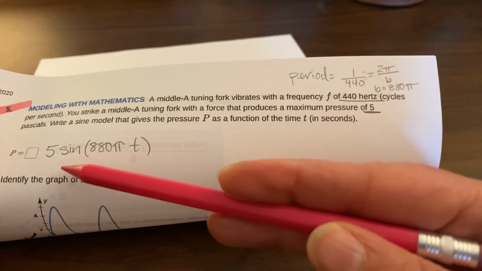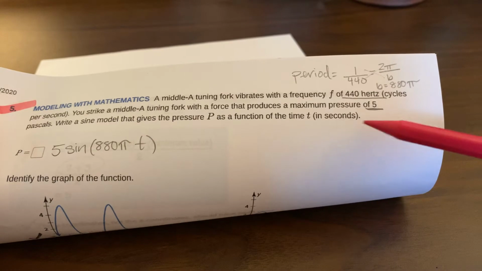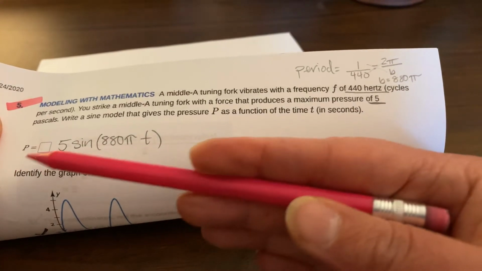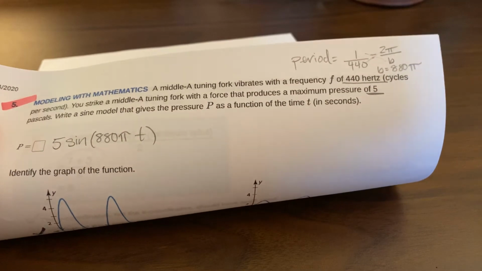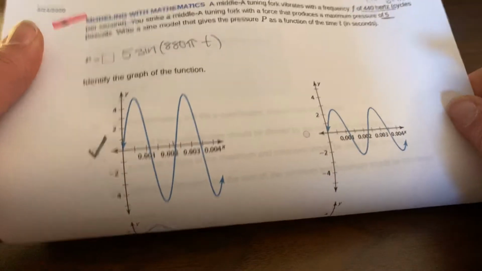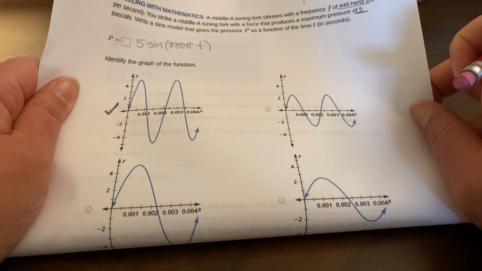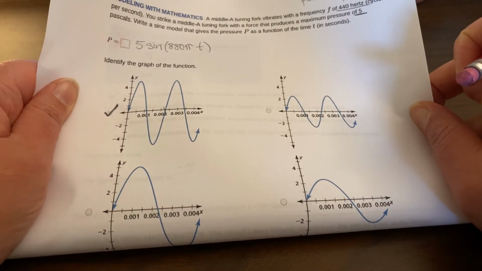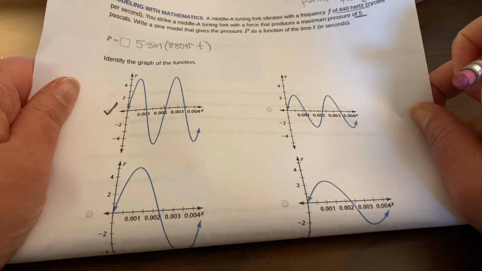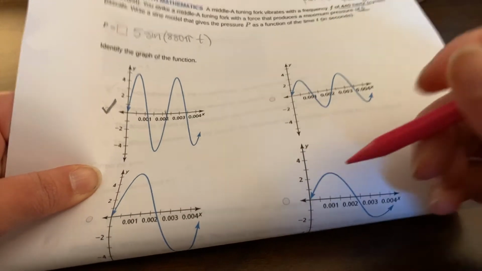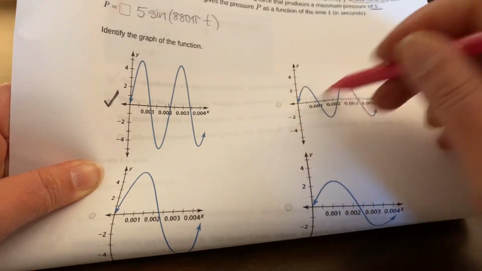But what goes in front of it? Why is this 5 here? The 5 is there because of the 5 pascals, right? That's our maximum value. And then we need to choose the correct graph. Okay, well, we want one that goes all the way up to 5 and down to -5. So it could be this one or this one. But we're going to cross out these two.